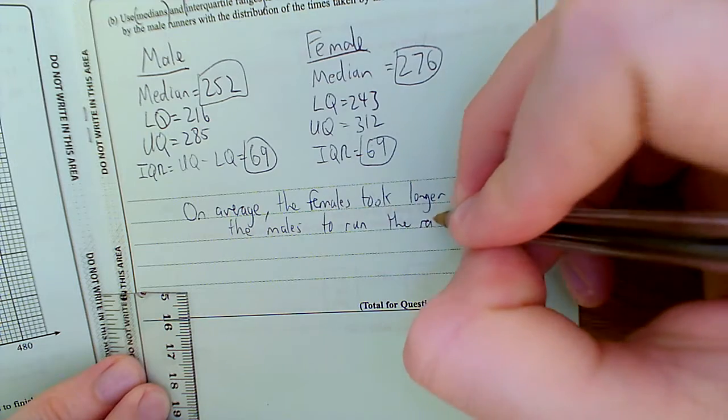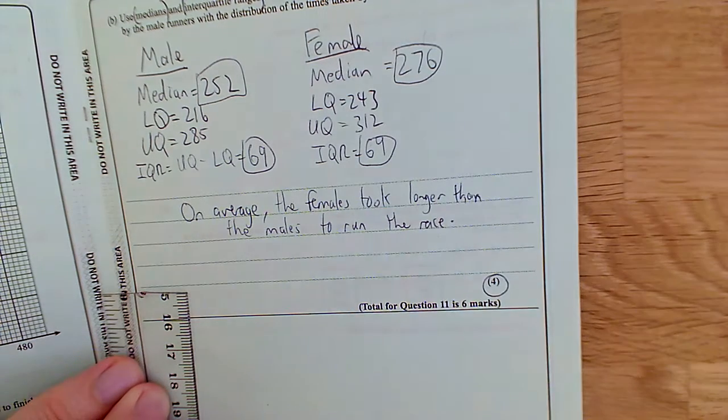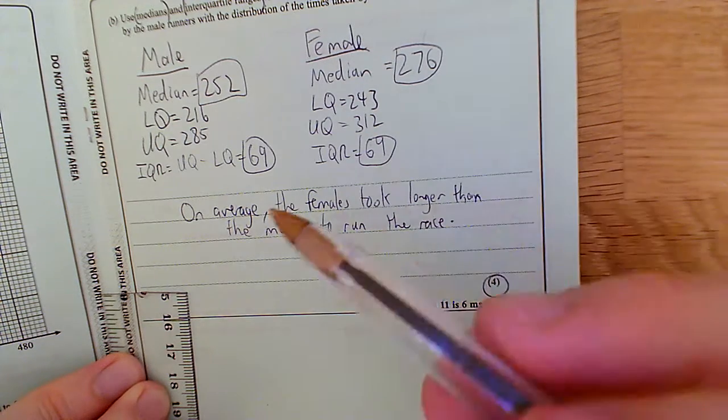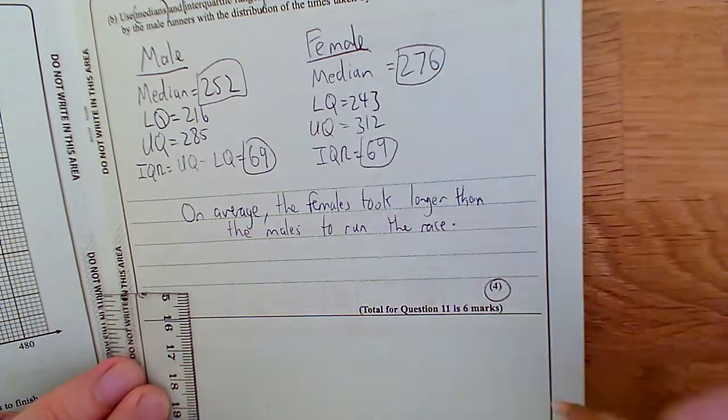Now I'm making sure I put context in there, because it says in the mark scheme that to get full marks, at least one of your comparisons has to be in context. It has to mention like males and females and times.